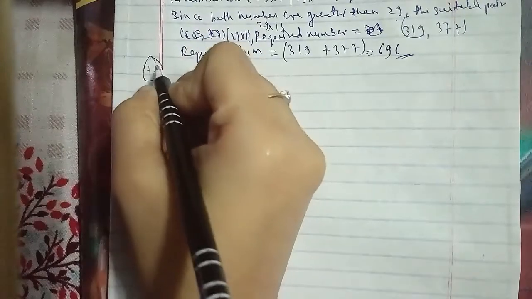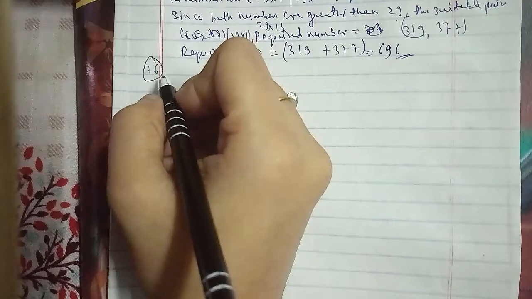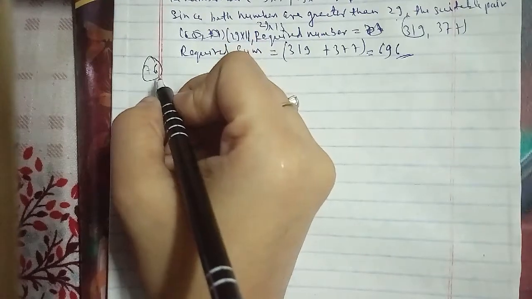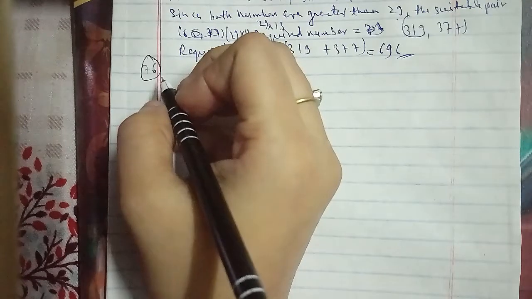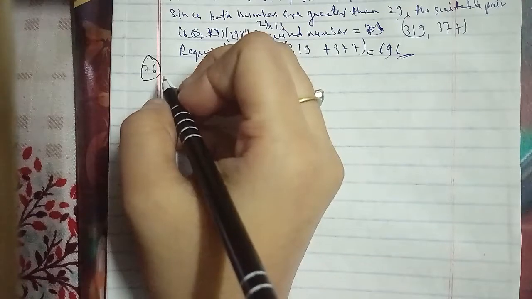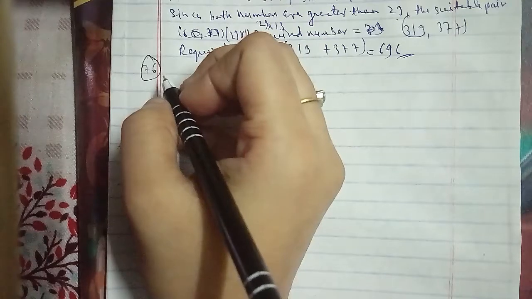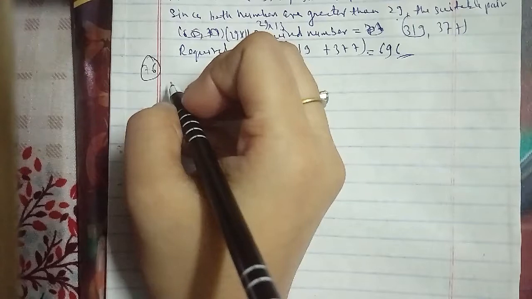76th question of the session that we have to talk about: the LCM of two prime numbers x and y, where x is greater than y, is 161. The value of 3y minus x is, asked in an SSC examination paper. The options are -2, -1, 1 and 2.